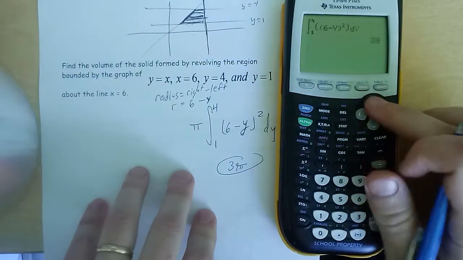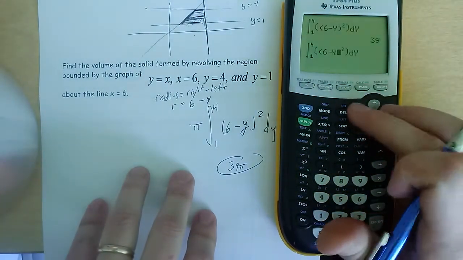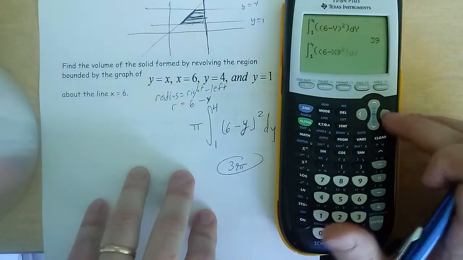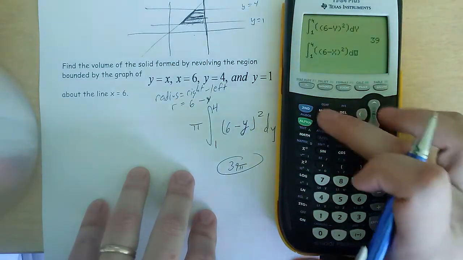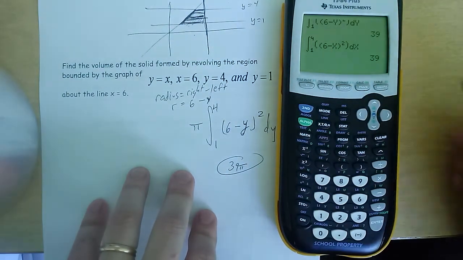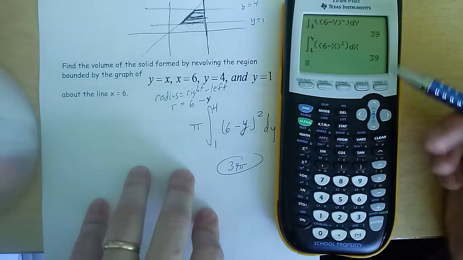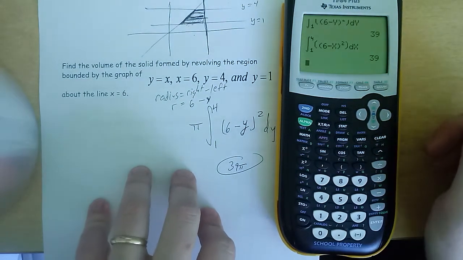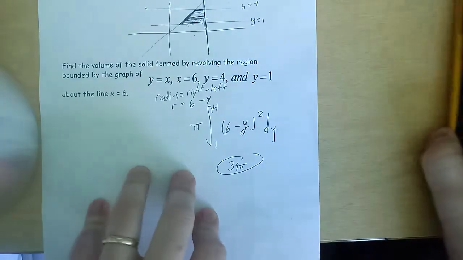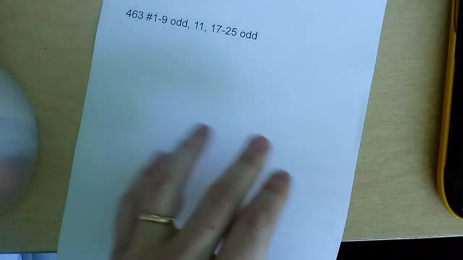And seriously, instead of using y's, if we had just typed x in the calculator anytime we saw a y in our setup, we get the exact same answer. So it's irrelevant what letter you use. But I know for some people they'll be more comfortable one way or the other. All right, let's keep going. Oh, that's the end of the disk method.